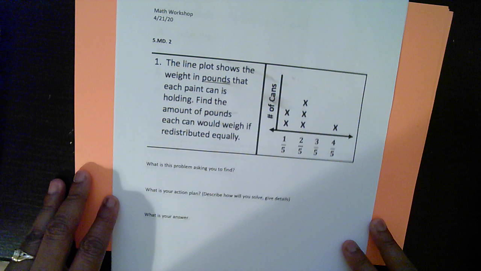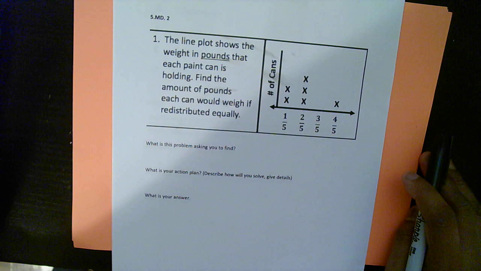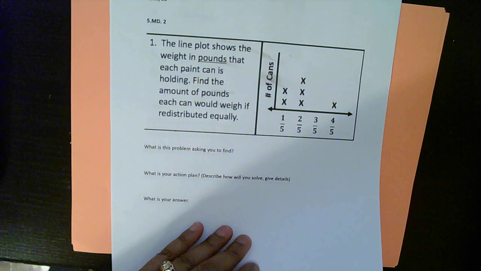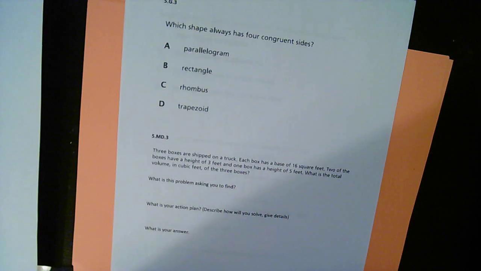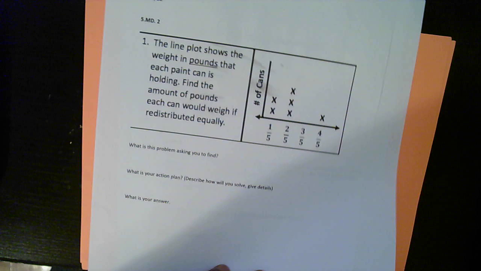Okay, along with the tools that you'll find attached, we gave you a quick review that you should do to make sure that you're ready for this end of module assessment. There's some line plot problems, there's some shape problems, some volume problems. Okay, you'll submit this work to your teacher and she'll grade it, and then you'll be ready to take your end of module assessment.